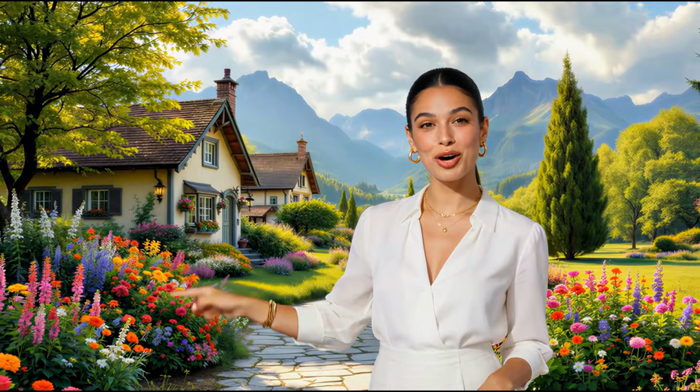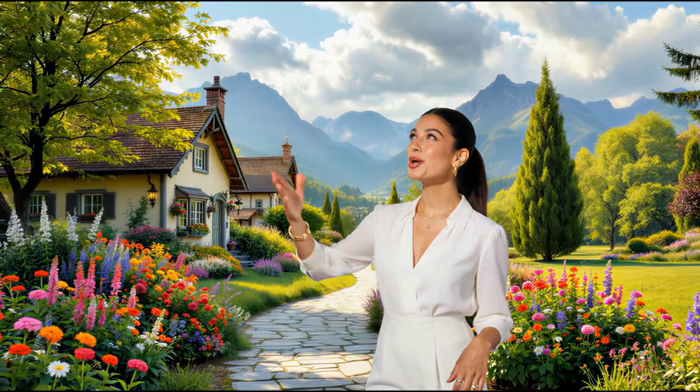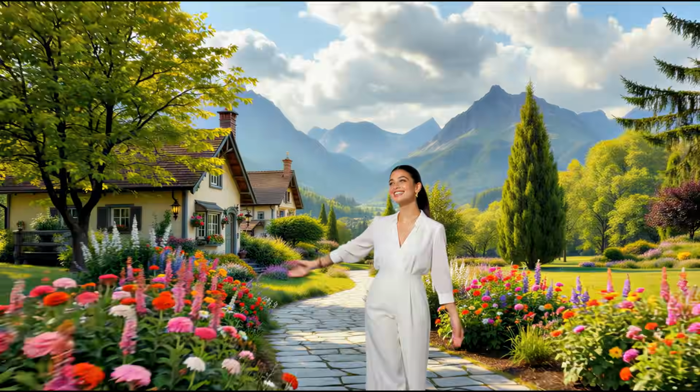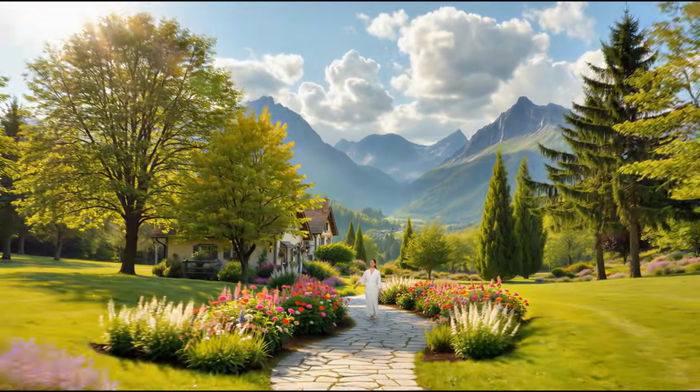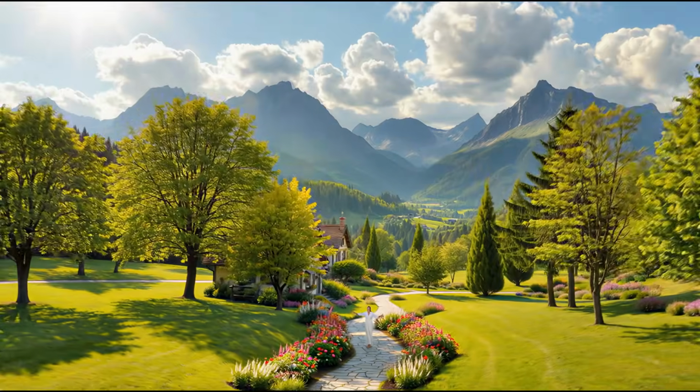Welcome to this beautiful mountain valley. Let's take a sweeping tour of this paradise. Behold the majestic mountains and vibrant gardens. A perfect harmony of nature.